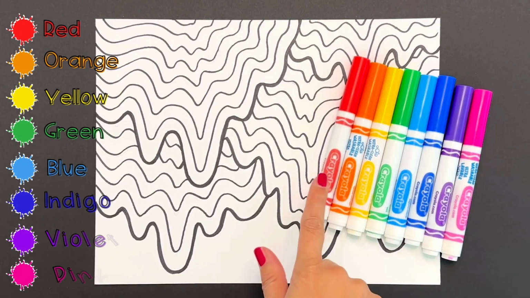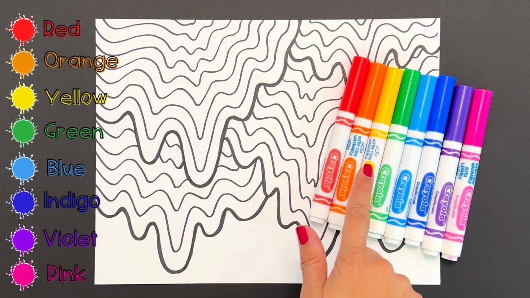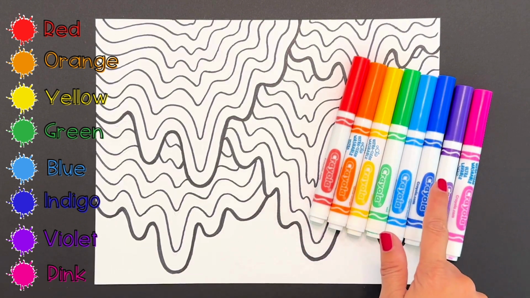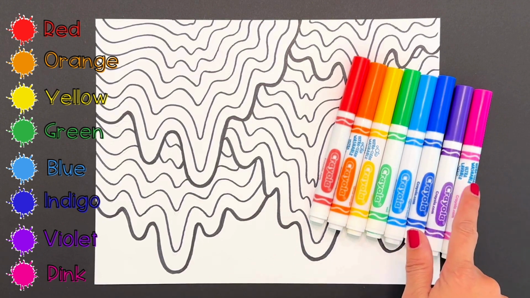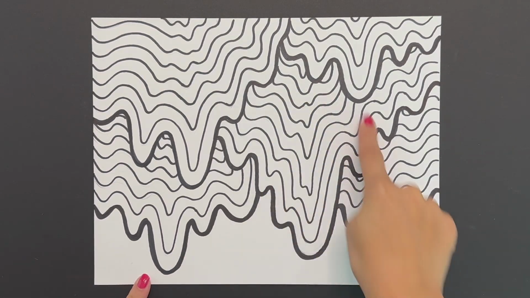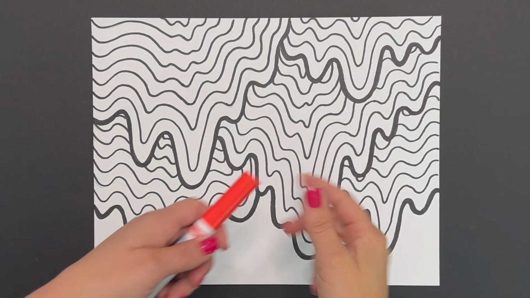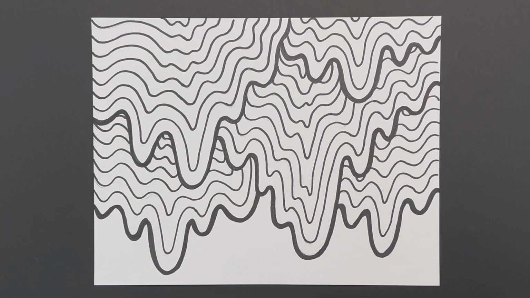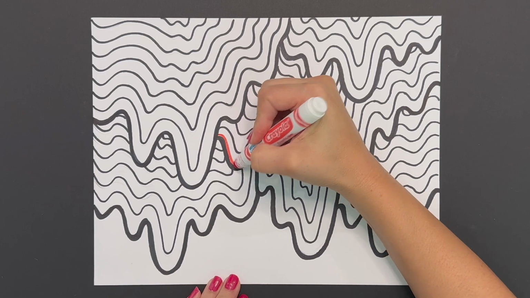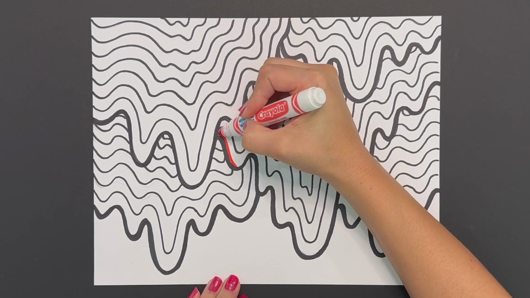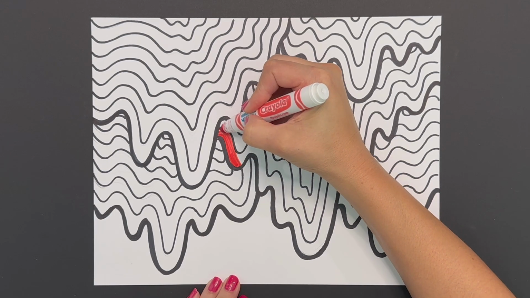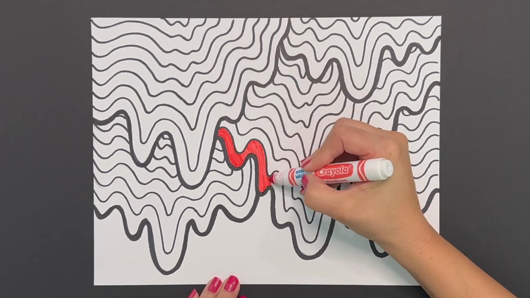Now it's time to grab our rainbow-inspired colors of red, orange, yellow, green, blue, indigo, violet, and pink. As the artist, you can start in any drip section of your drawing that you would like, going in order of the colors of the rainbow, beginning with red. Take your time as you color, focusing on your craftsmanship and coloring inside the lines.